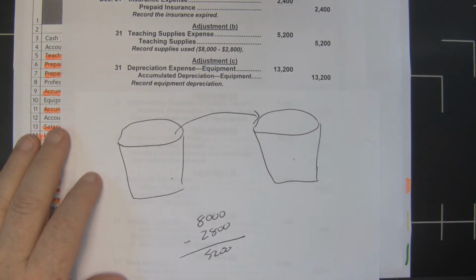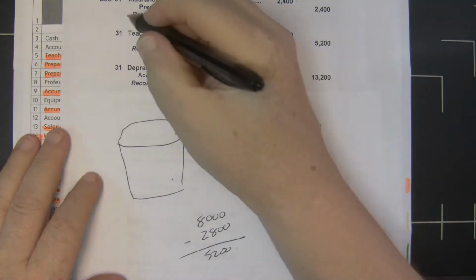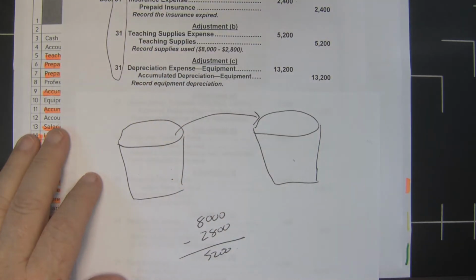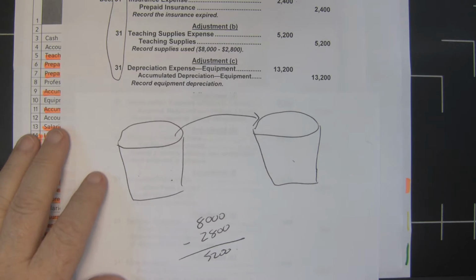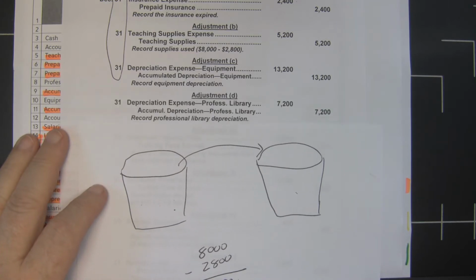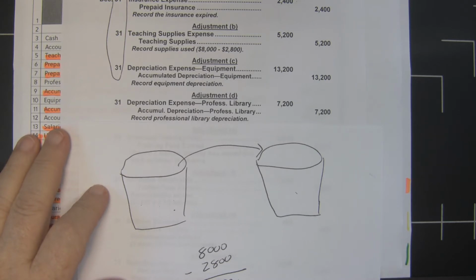And they give us these amounts. I also want you to notice that all of the dates are the last day of the year. These are year-end adjusting entries. We're going to do the same exact thing with the professional library. Depreciation expense, accumulated depreciation.